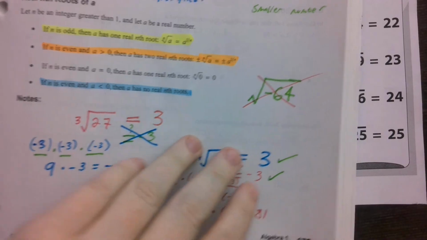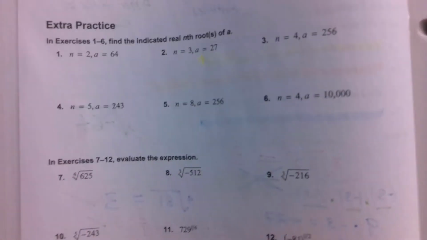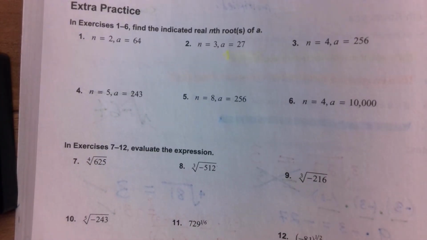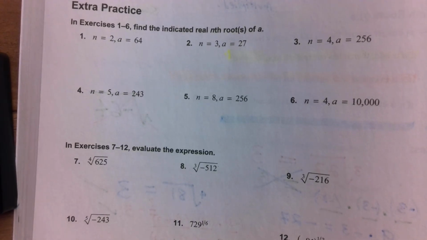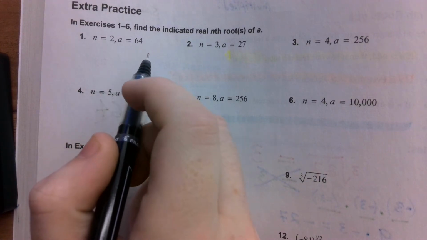So what I want you to do now is let's get a little bit of practice in. I want you to try the following problems. Actually, I'll walk you through number 1 first. Problem number 1 asks us to find the roots, given that n is 2 and a is 64.